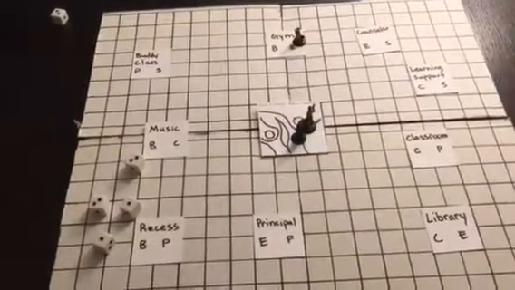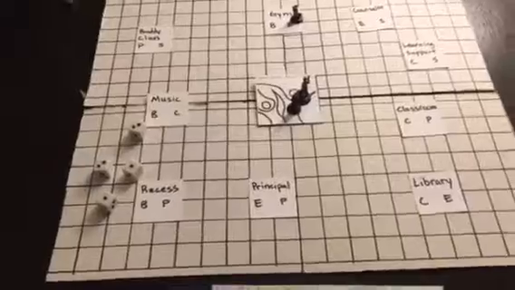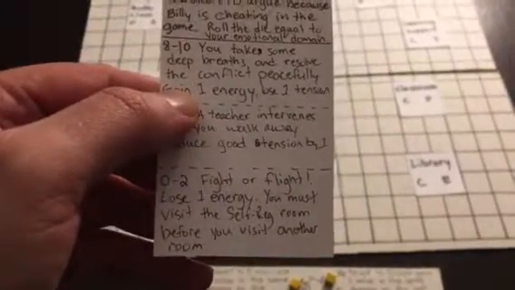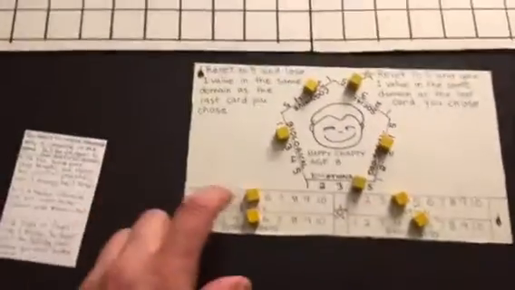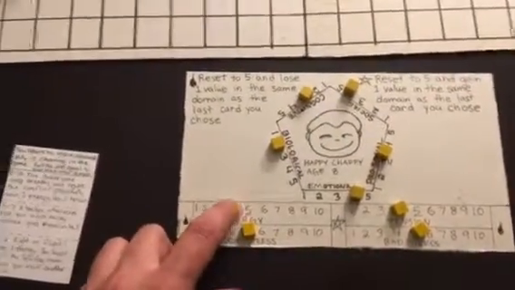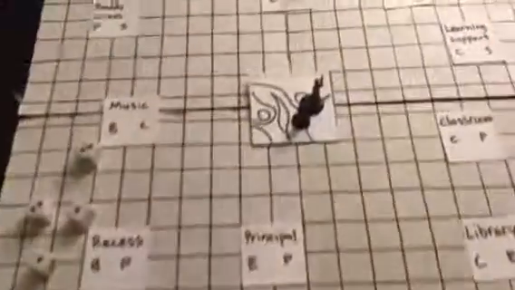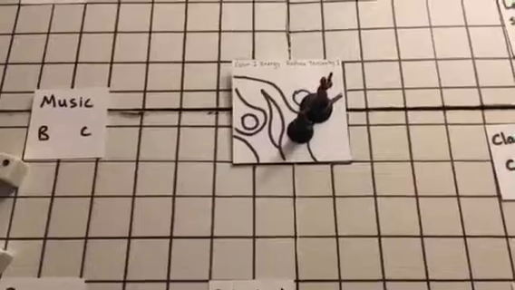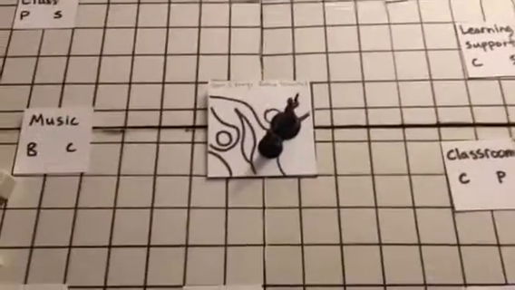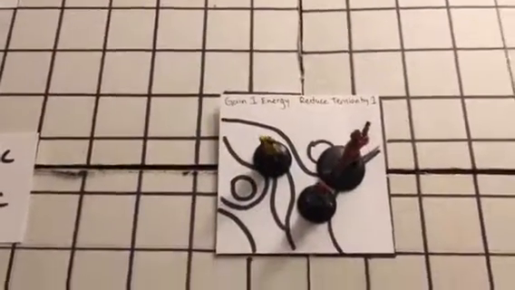If by chance you end up rolling a really low score, your brain will go into fight or flight. You will then lose 1 energy, which will slow you down, and you'll have to make your way to the self-reg room to rejuvenate before you can go on to other rooms. So you would have to make your way, sometimes really slowly, back to here, and in there you can see it says gain 1 energy, reduce tension by 1.